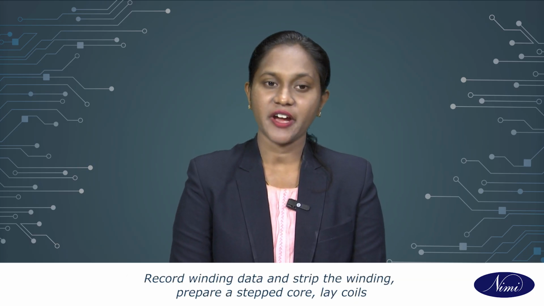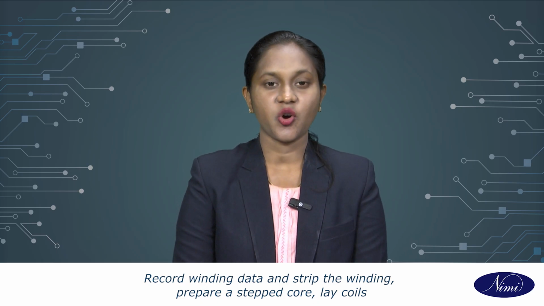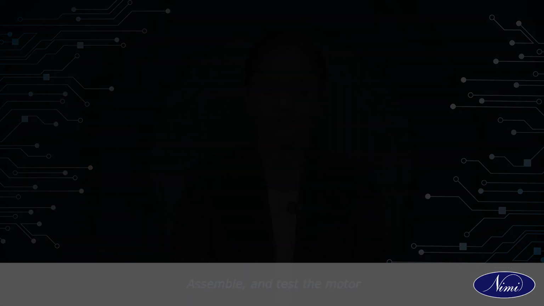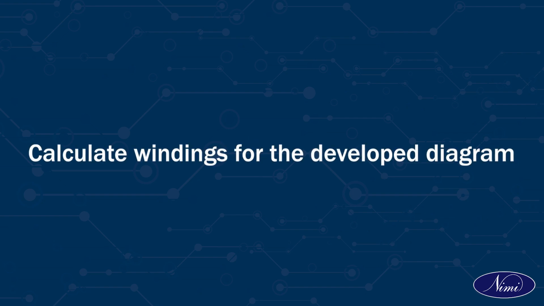Hello everyone. In the last class, we discussed how to insert the coils in the slot in proper sequence, record winding data and strip the winding, prepare a stepped core, lay coils, assemble and test the motor. Task 1. Calculate windings for the developed diagram.